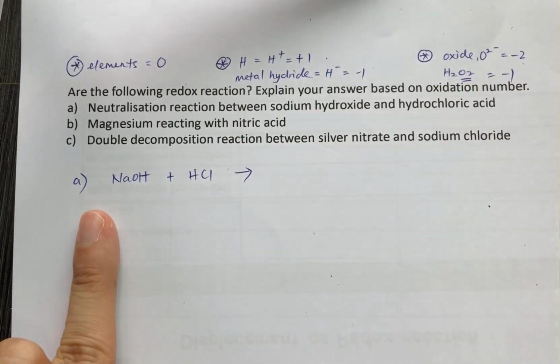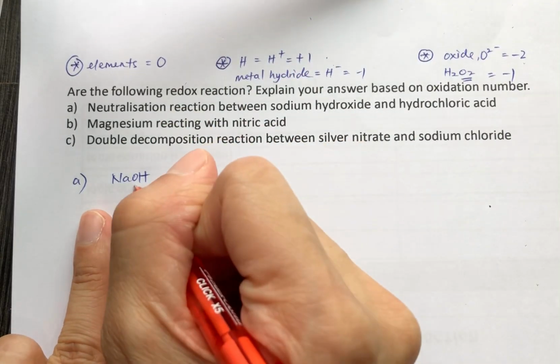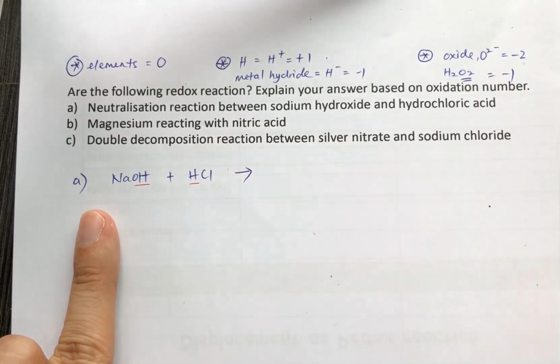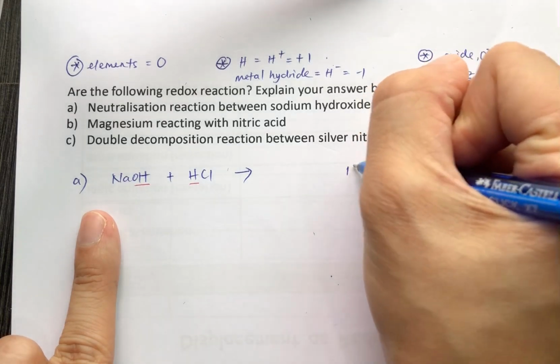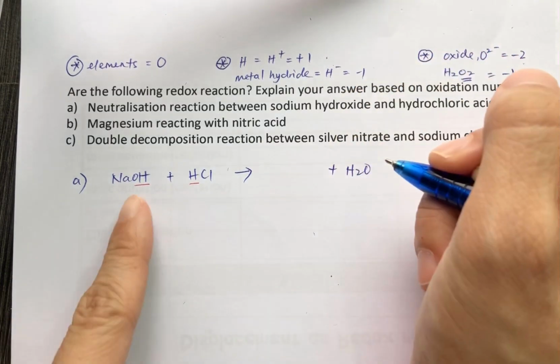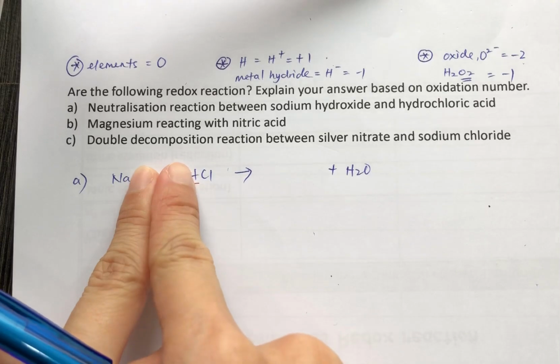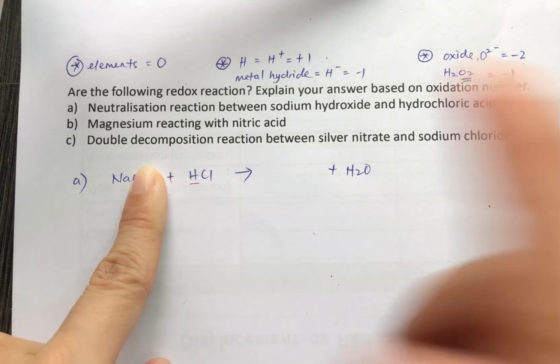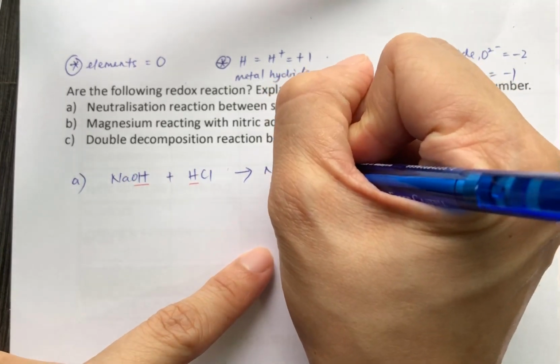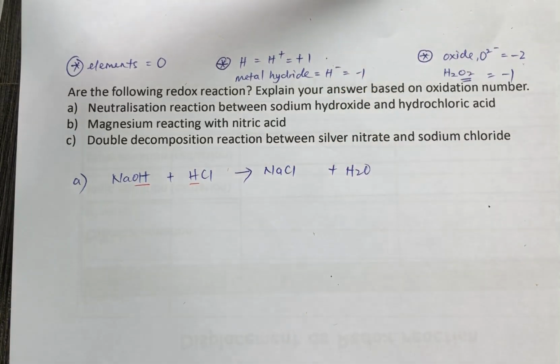Right, so in this reaction, very easy. Every time you see a reaction that has OH and H, try to make water out of it. So you get H2O. After you take out the OH and the H, you're left with NaCl only. Okay, so this is a product.